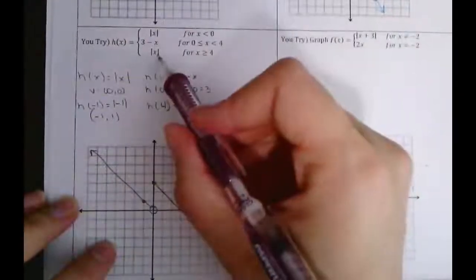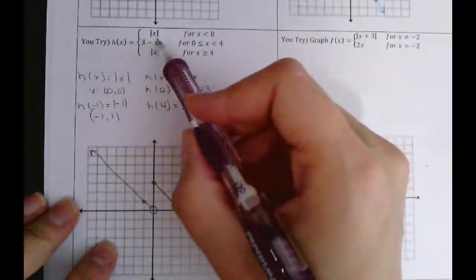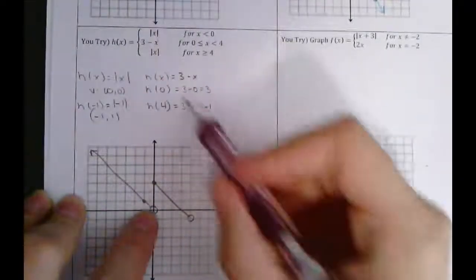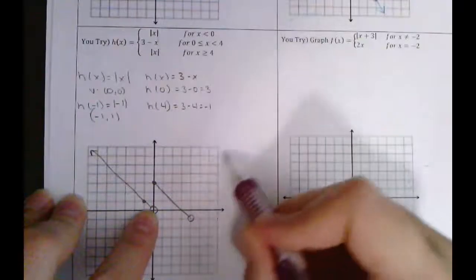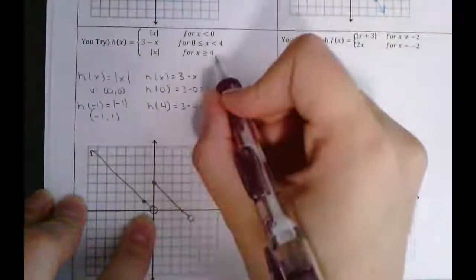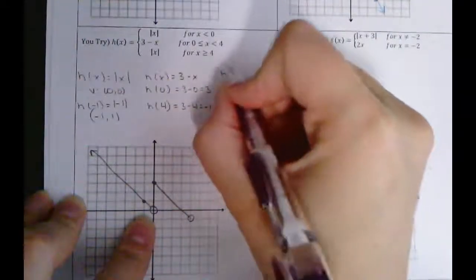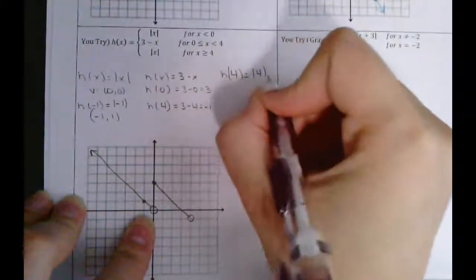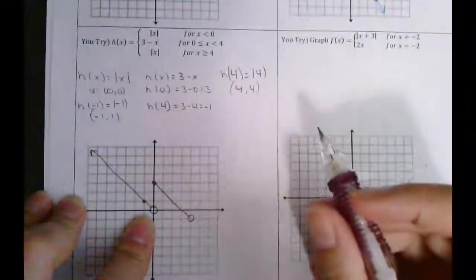And then finally, we have this absolute value, which is just like this one. So we know the vertex is over here, which means we're not going to see most of the graph. We're just going to see the tail end of it, right? Because it's going to be like this. So what we should do is plug in 4. And that gives us 4, 4.